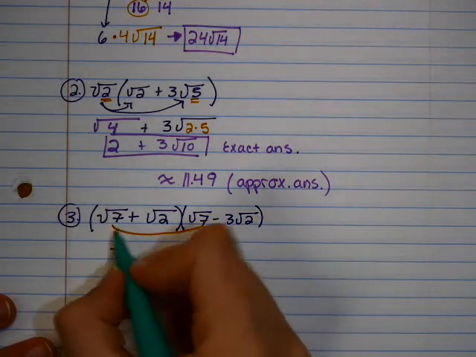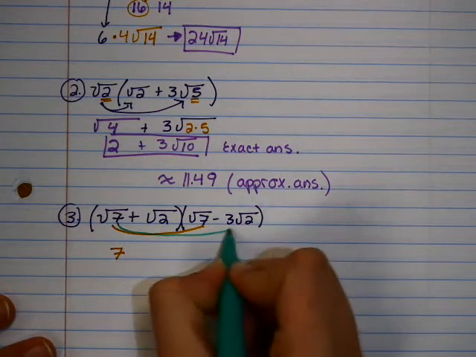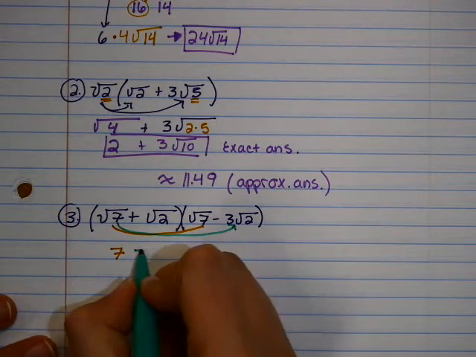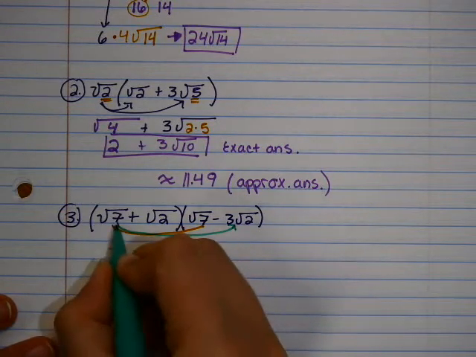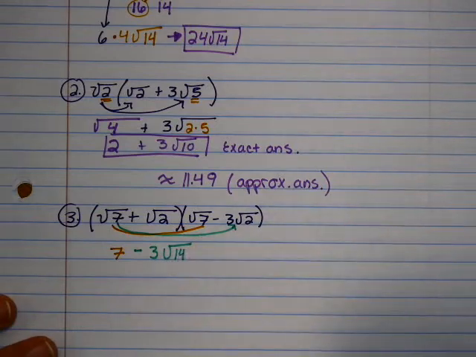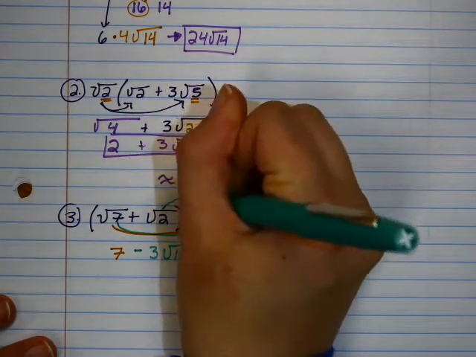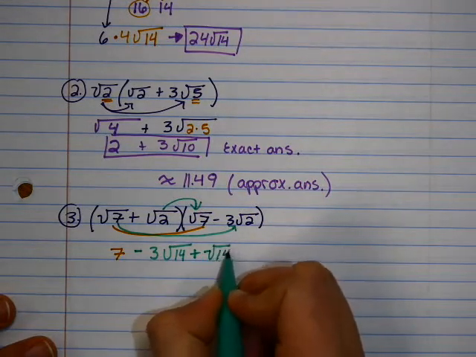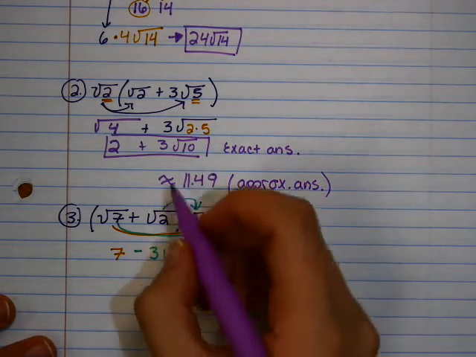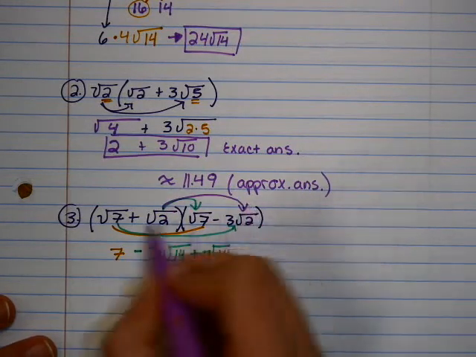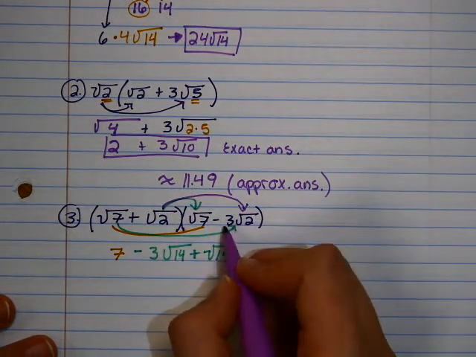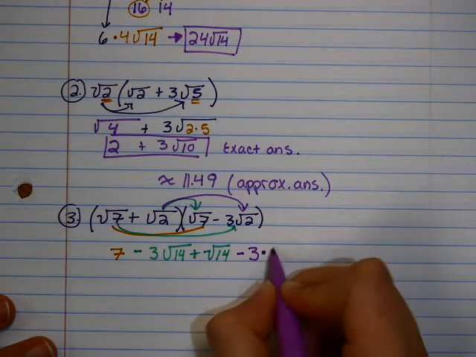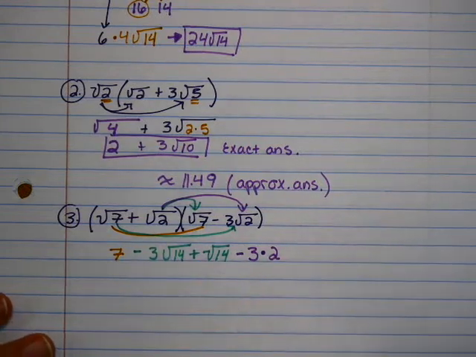Okay. Then times our outside term. So I have minus 3 square roots of 14. Then our inside terms, plus square root of 14. And then our last. So square root of 2 times a negative 3 square root of 2. So I have negative 3 times 2, because our square root goes away.